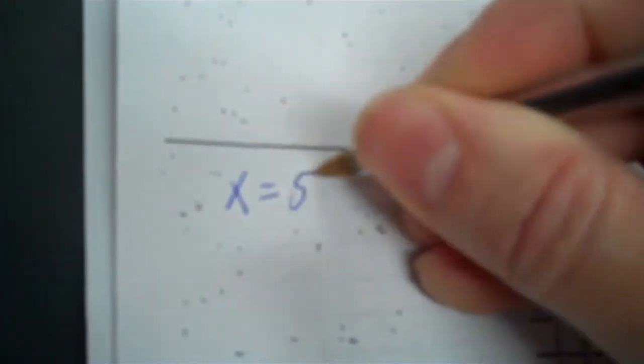Okay, I'm going to add another one down here. X equals 5. It's another constant because you're missing the y this time. So this time the constant value is 5, but it's for x now.